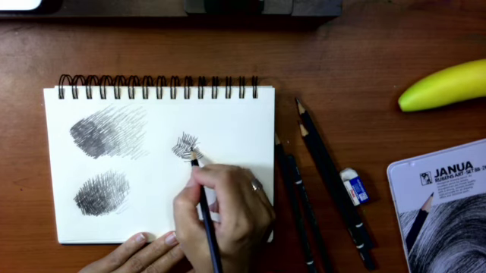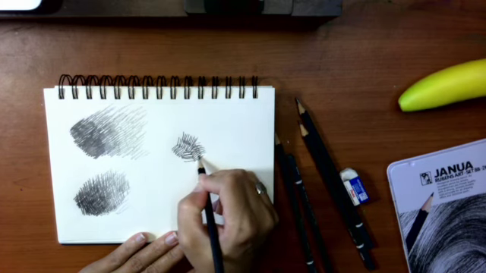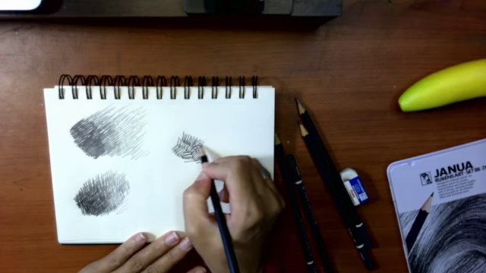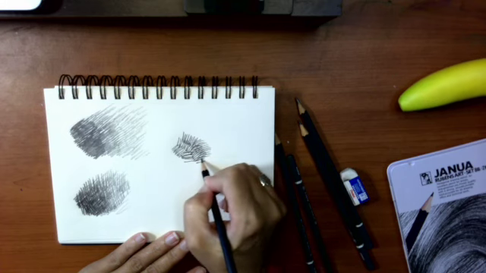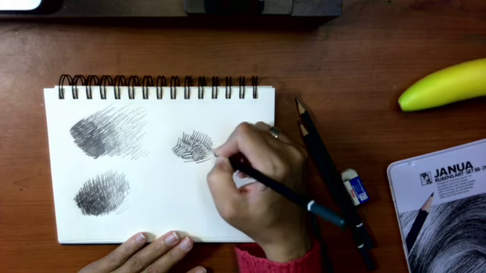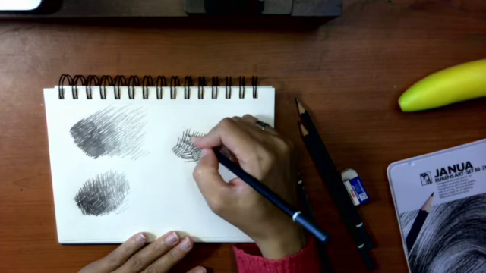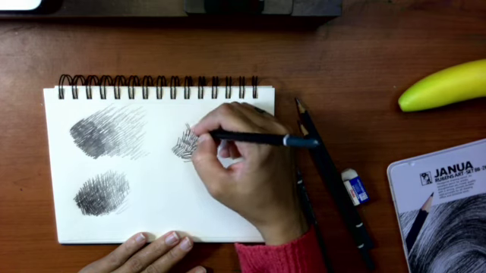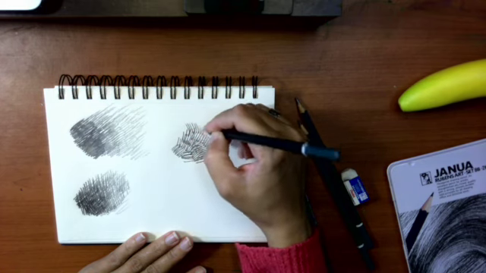So these are different shading techniques. And there are many more. So I'm just going in different directions. Okay.